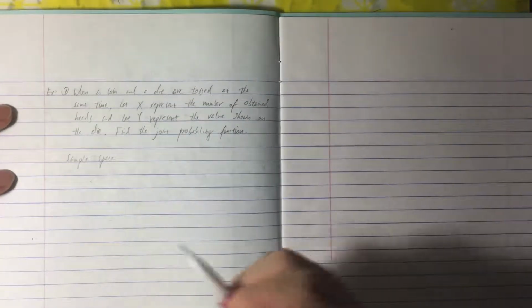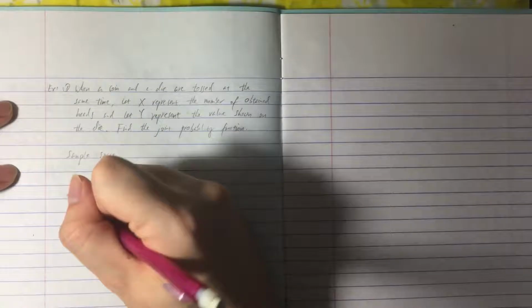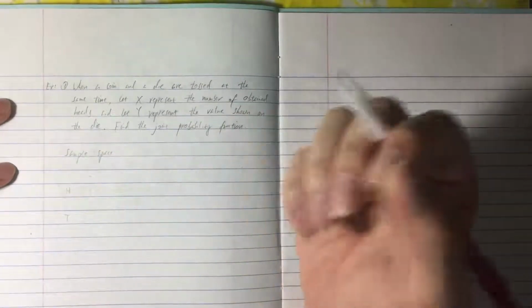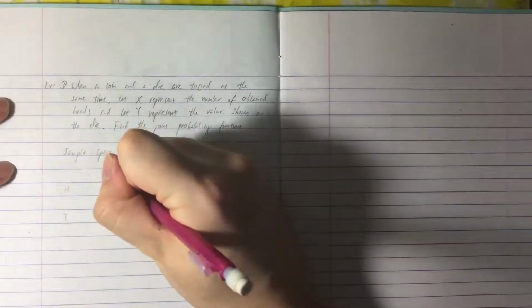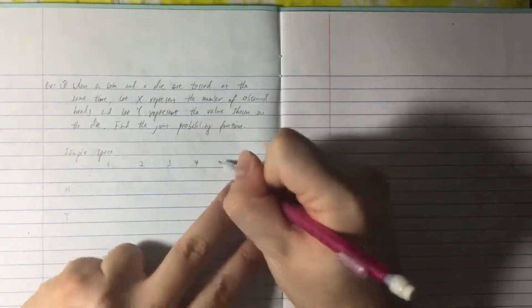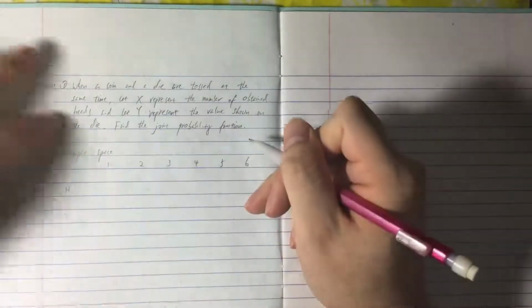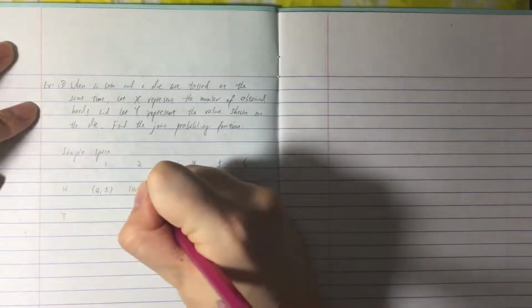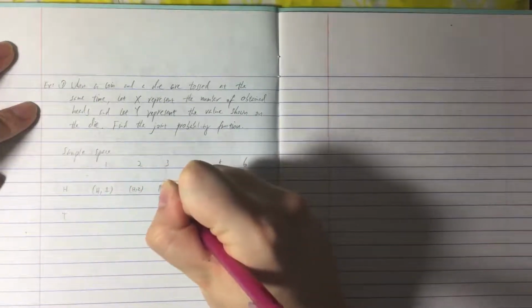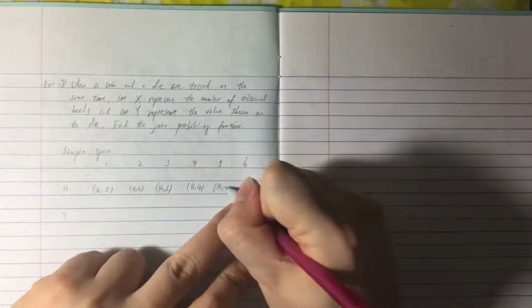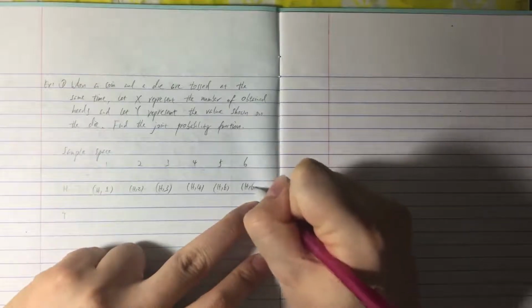When we toss a coin and a die at the same time, the coin could be either a head or tail. And when we roll a die, the values shown on the die could be either number 1, 2, 3, 4, 5, up to 6. So together the outcome could be a head at number 1, a head at number 2, a head at number 3, a head at number 4, a head at number 5, a head at number 6.